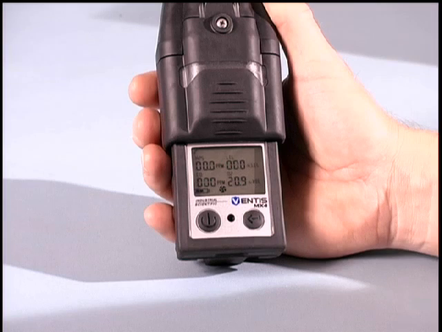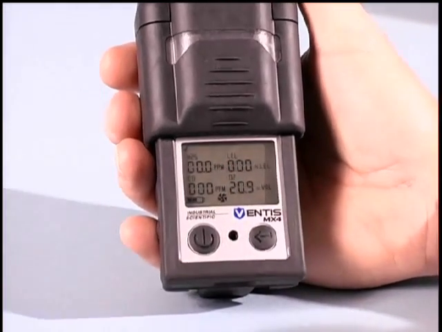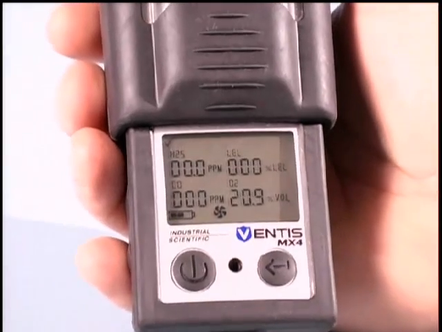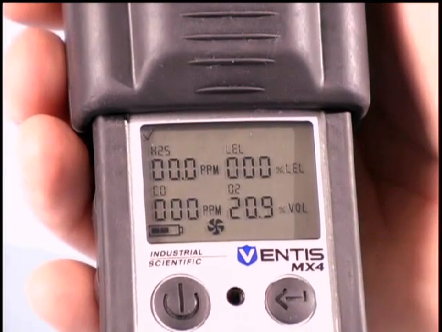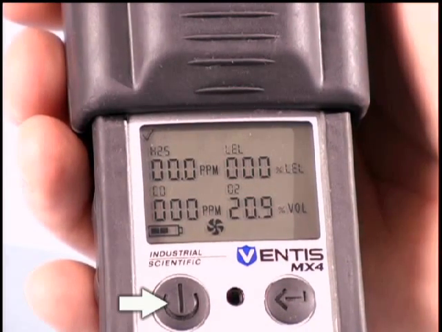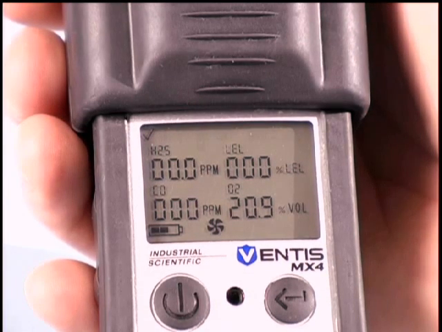From the Real-Time Readings screen, we can access the various general operational modes for the Ventis MX4. To access this menu, momentarily press the On-Off Mode button. Note, the user must be aware that the General Operational menu screen will time out and revert back to the real-time readings if no key is pressed for approximately 30 seconds while in this mode.